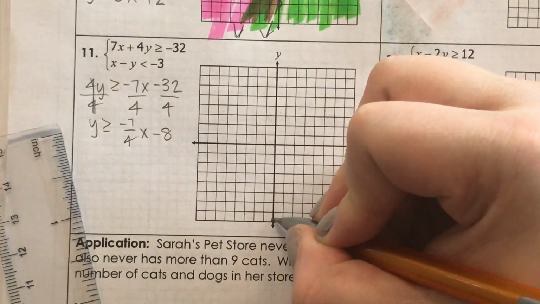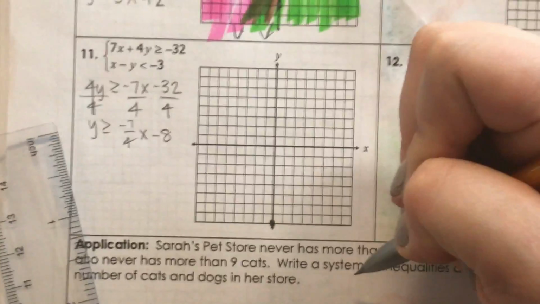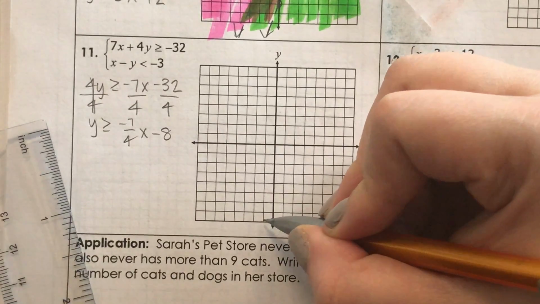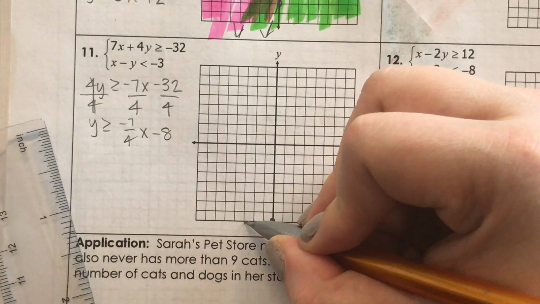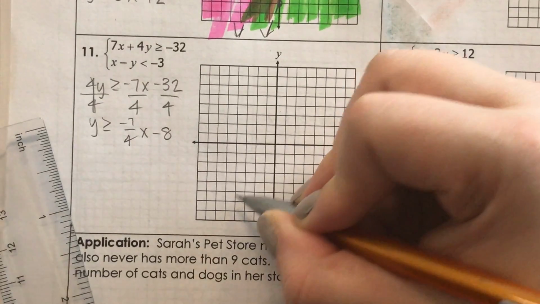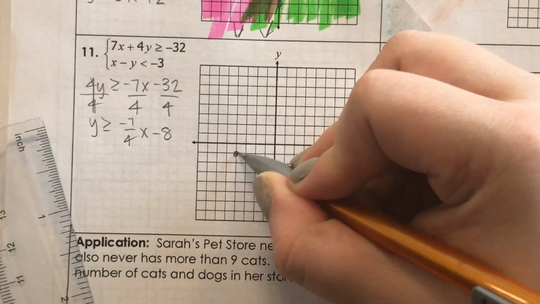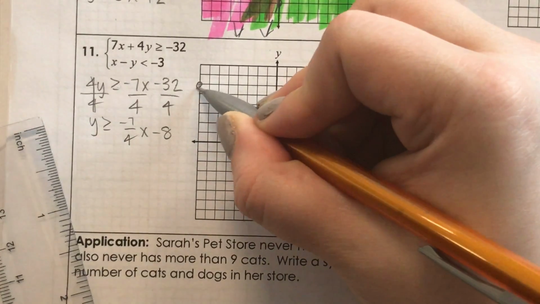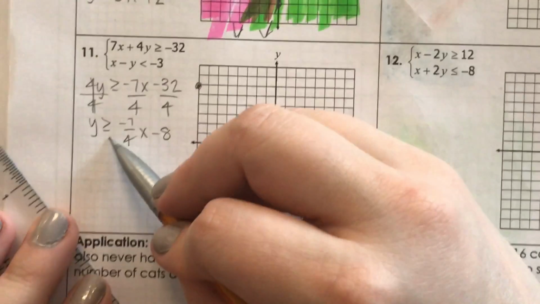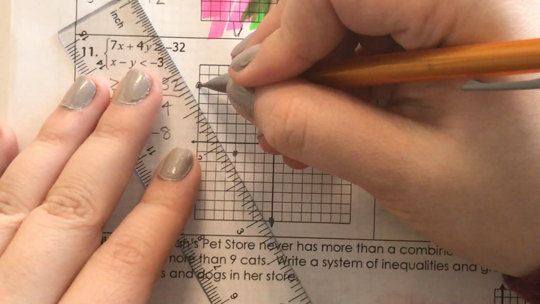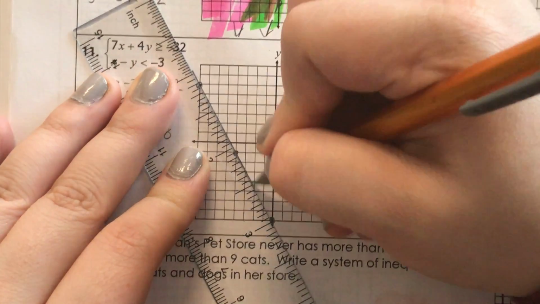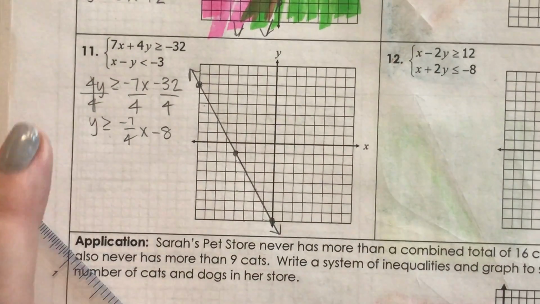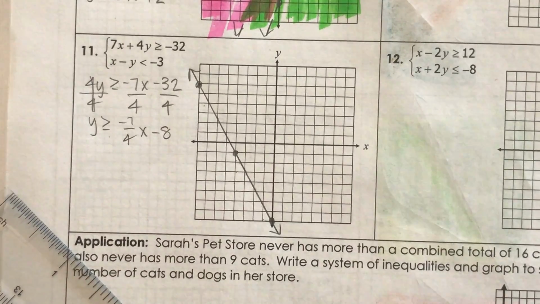So I'm starting way down here at negative 8. Going down 7 over 4, but I can't go down and over this way, so I have to go back and up this way. So back 4, 1, 2, 3, up 7, 1, 2, 3, 4, 5, 6, 7. Back 4, 1, 2, 3, up 7. And this is a solid line. And we're shading above this line. We'll go with orange.